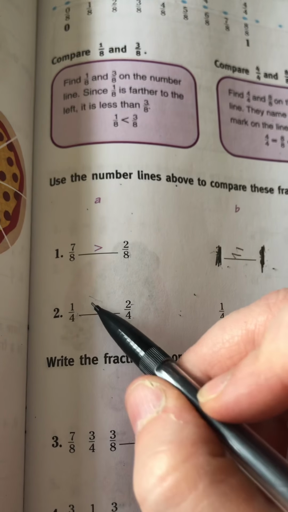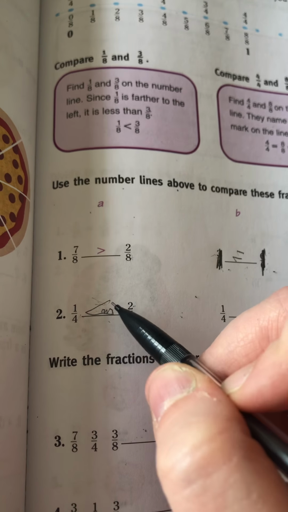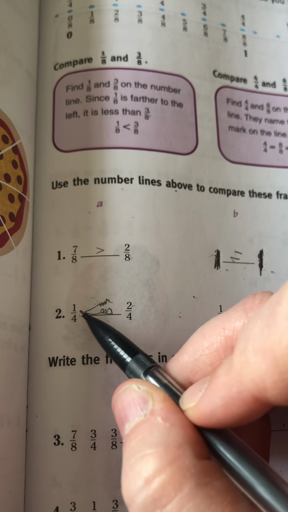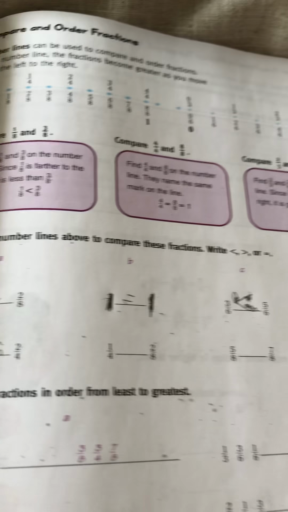I agree. I think it's going to be less than. He wants bigger slices of the pizza. Yum, yum, yum. All right. Yay, we get to do equivalent fractions again.